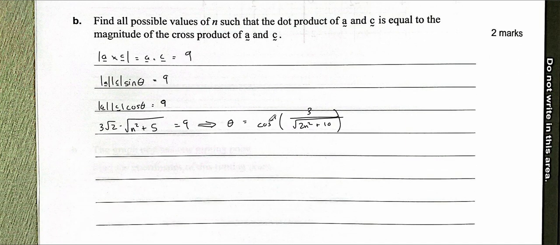All right, so now we need to find the sine of this. To do that, we're going to create a triangle. If we let this equal u, then this is the angle u, and this is 3, and this is root 2n squared plus 10. Using Pythagoras, this side is going to be root 2n squared plus 1.